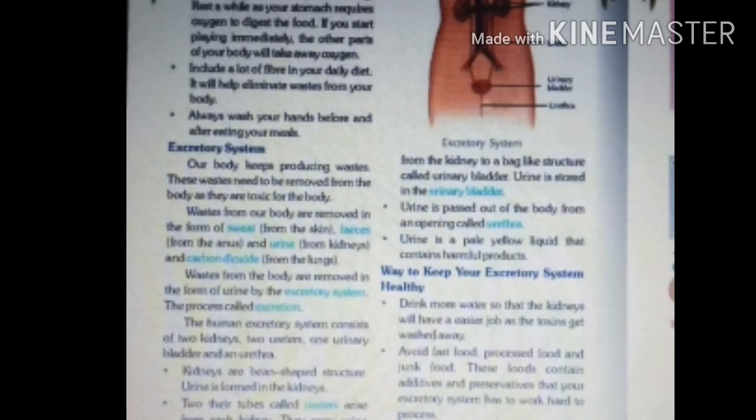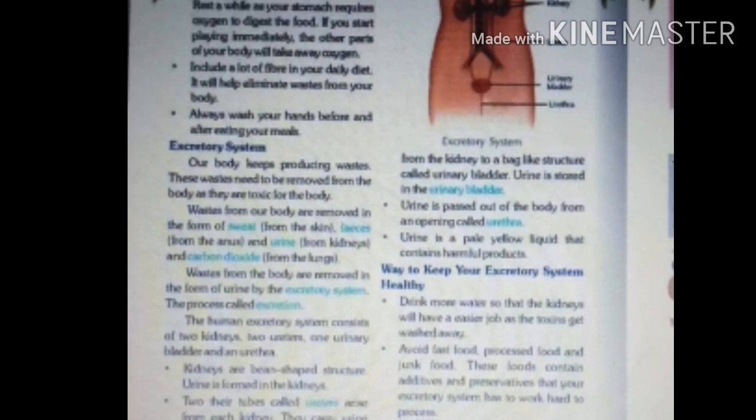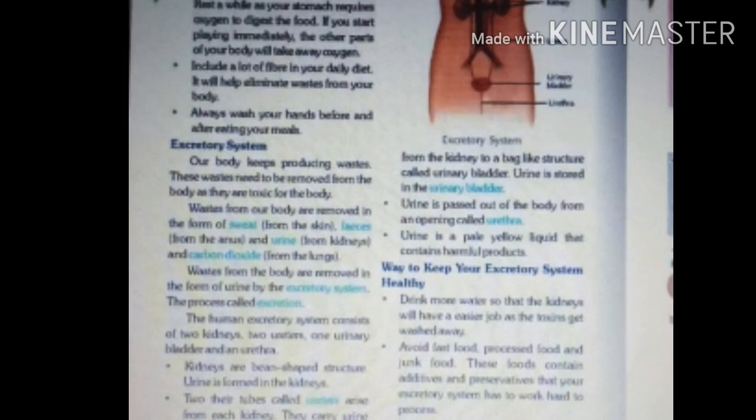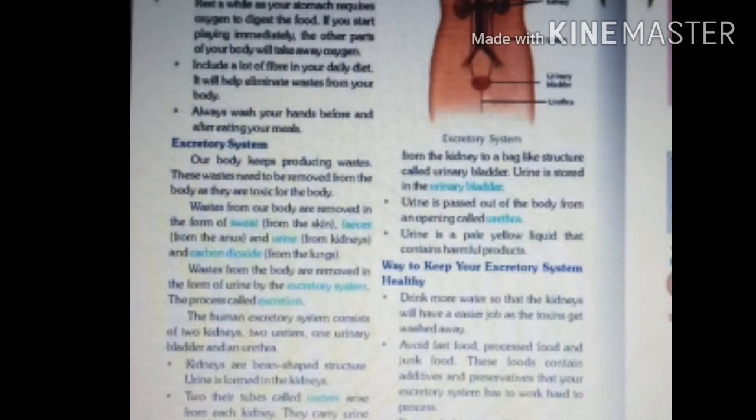Now see this diagram also for this excretory system. First we are having two kidneys, and these kidneys are of which shape? This is bean shaped, and after the kidneys we are having ureters. These two tube-like structures are called ureters, and these ureters join into the urinary bladder, and in the urinary bladder what happens?